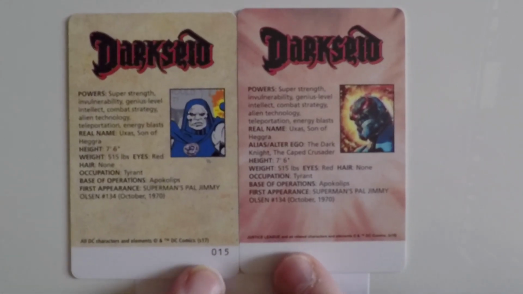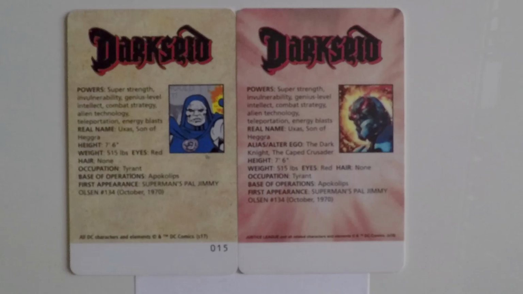Super strength, invulnerability, genius level intellect, combat strategy, alien technology, teleportation, energy blast. Real name Uxas, son of Heggra. 7 feet 6 inches tall. His alias and alter ego is the Dark Knight. I'll let that rest for a bit. Most people, when you say Dark Knight, think of Batman. The alter ego of Darkseid is the Dark Knight. And his second alter ego is the Caped Crusader. Also, an alter ego for Batman.